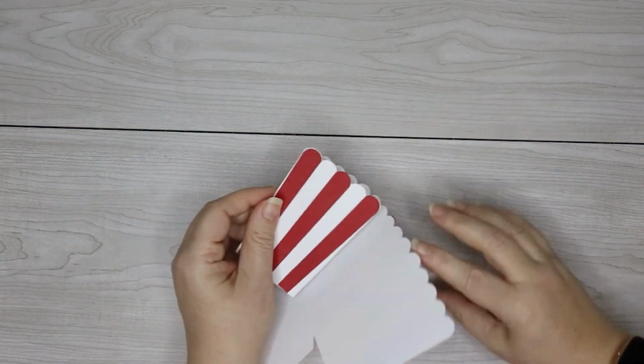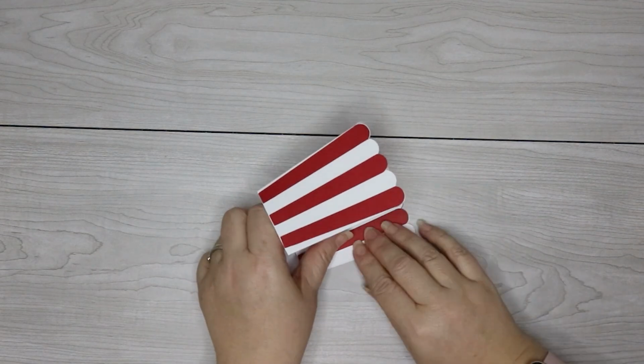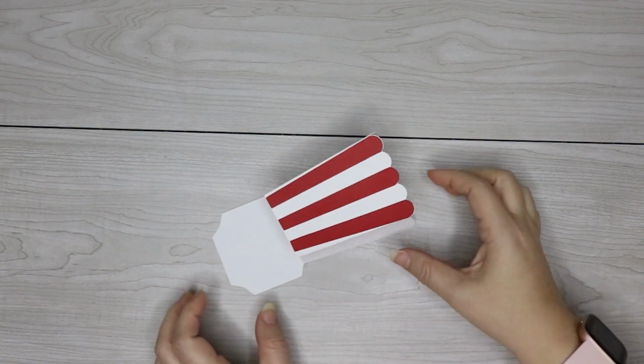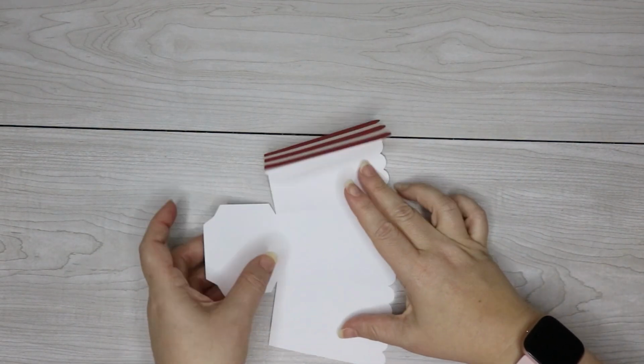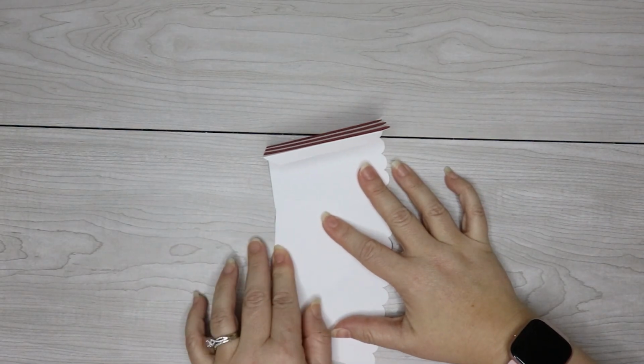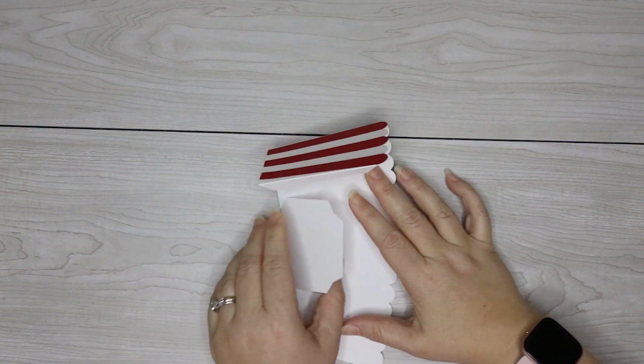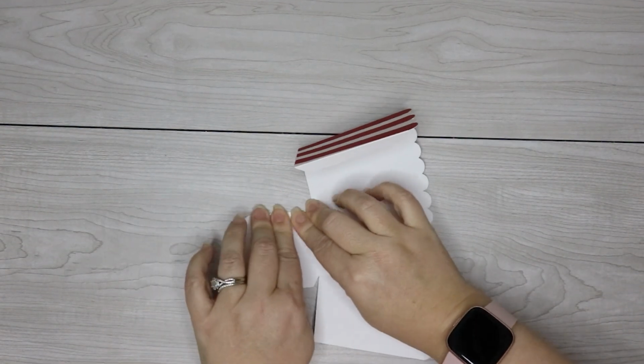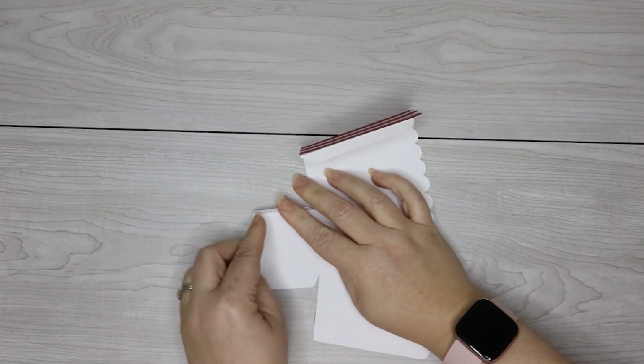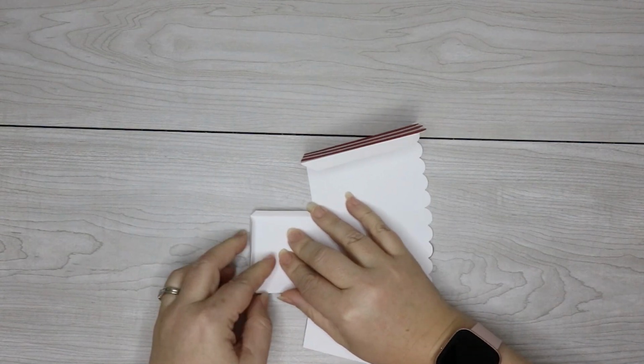So once all of your pieces are dry, you can go ahead and assemble the boxes, and you're going to start by folding on all of the score lines, and just make sure that you fold them in so that the pieces that you glued on are on the outside of the box, because you want to see those decorative pieces on the outside.